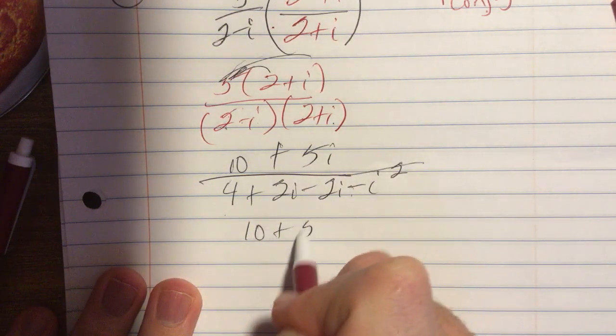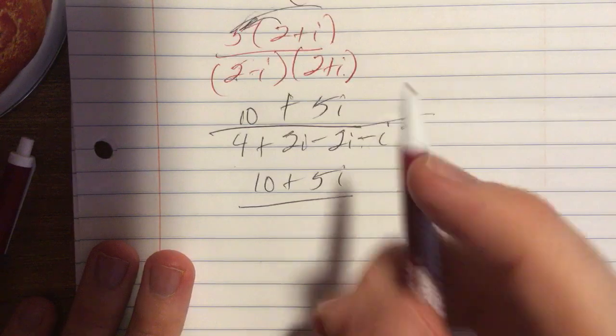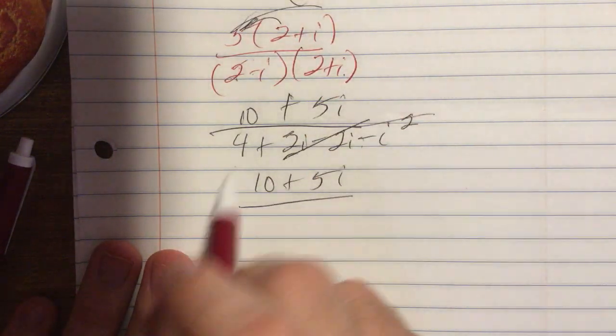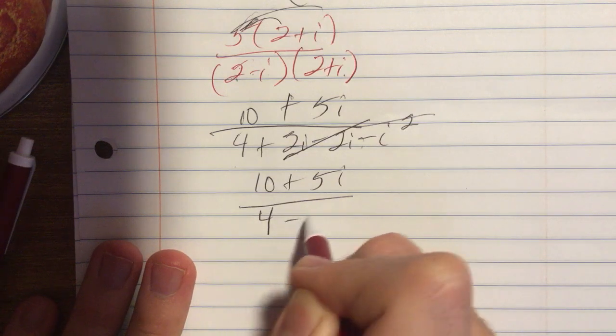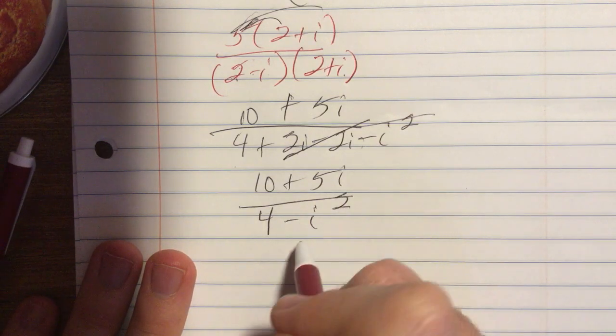We're going to bring down the numerator as is. In the denominator, we can cancel the 2i with the minus 2i. The 4 comes down, and then we have minus i squared.